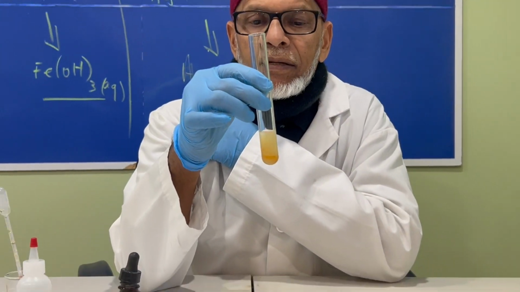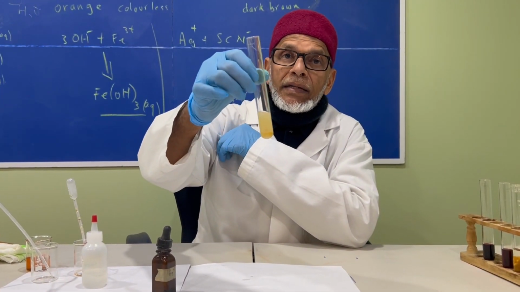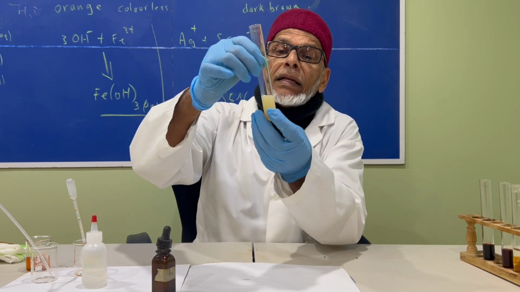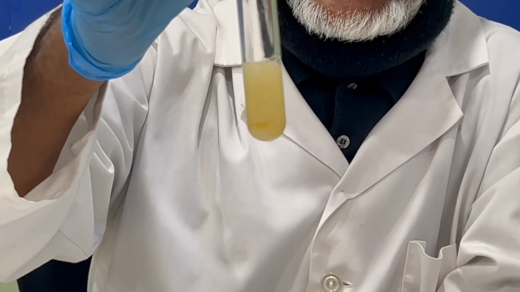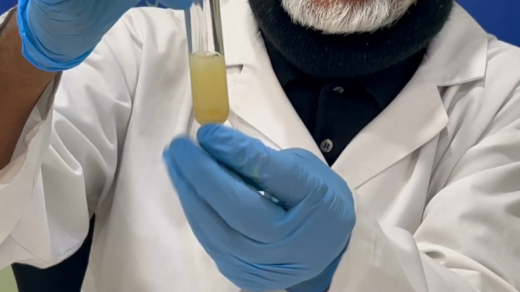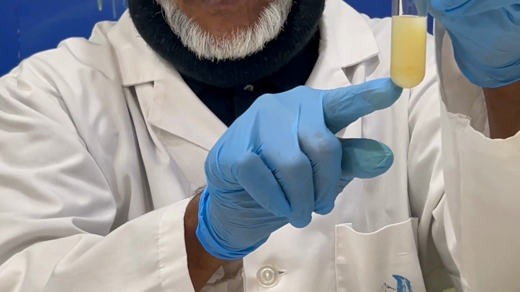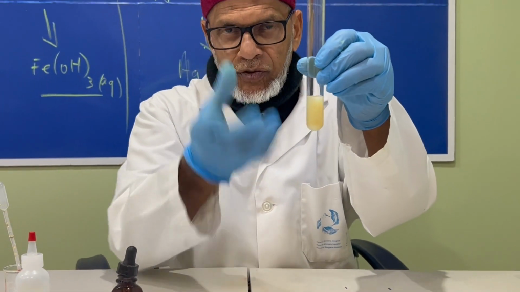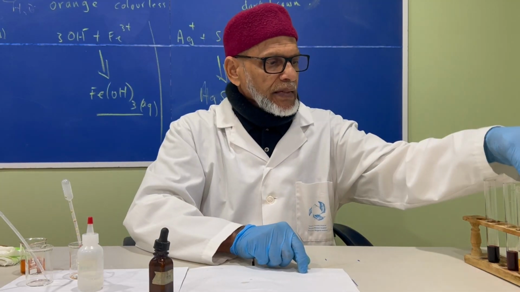You can see there that the color of the solution became lighter, and if you look carefully, you can see that a white precipitate was formed there. Leave this for a few hours, you will see that the precipitate will be more visible at the bottom there due to the influence of gravity on those small particles there.